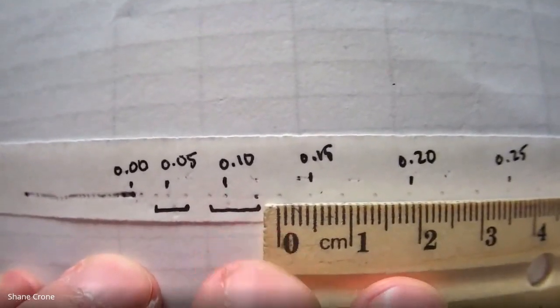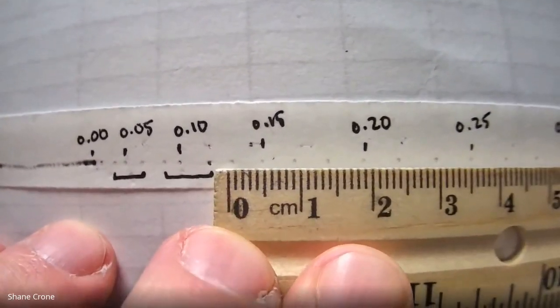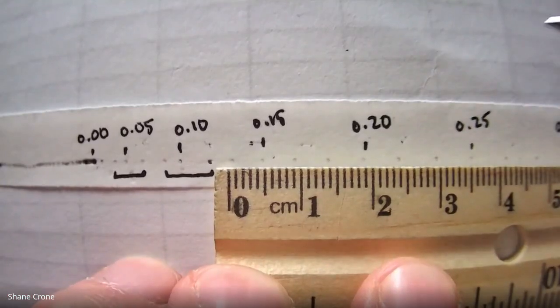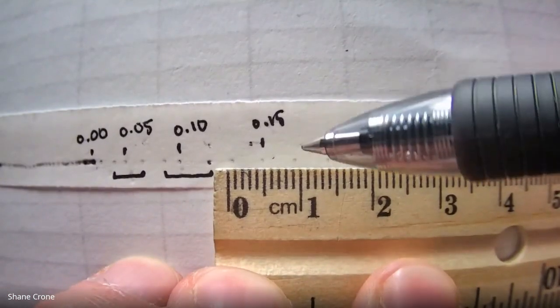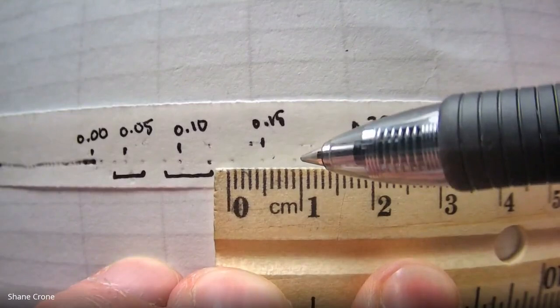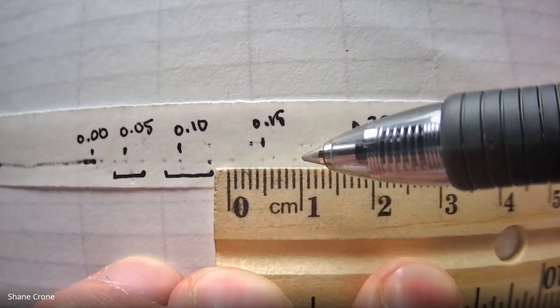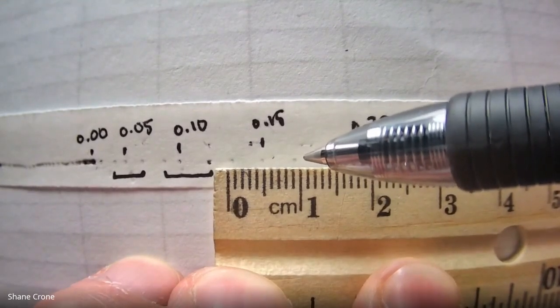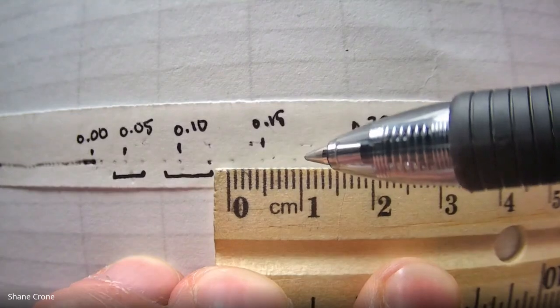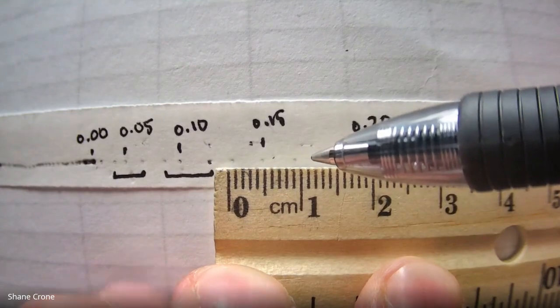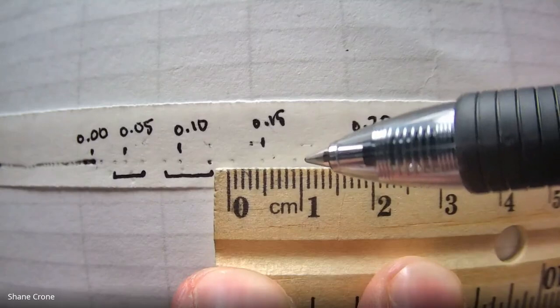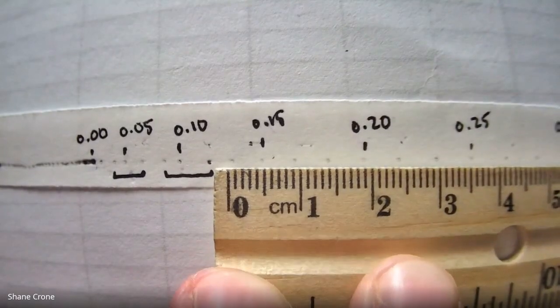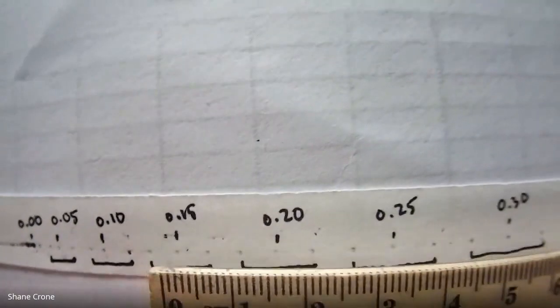So 0.15, I'm gonna get the dot you need to measure right in the middle of the screen if I can. And this dot, I really apologize, there's so many dots on this piece of paper, but this is the dot that we're looking at right there. So still looks to be a little bit less than 1, but what's the exact measurement? All right, that was 0.15. Now on to 0.2.